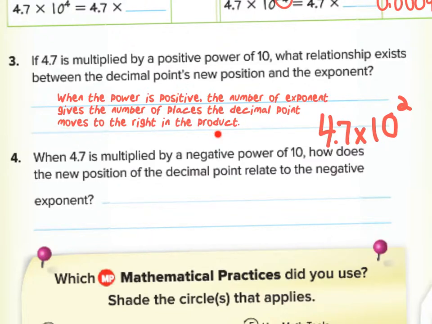What we mean is that the number of the exponent gives the number of places the decimal point will move to the right. So here it's telling us it's going to move 2 times to the right. You see that? It was here before, and then it goes 1, 2. Oh, I put too many zeros, sorry. So it would be 470. Moves 2 places to the right.